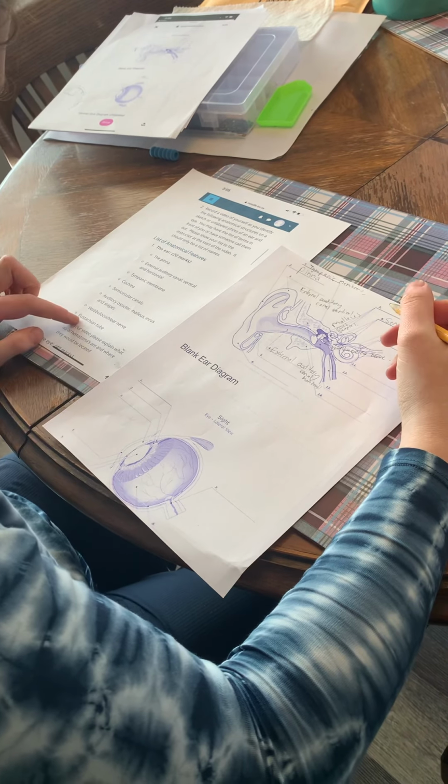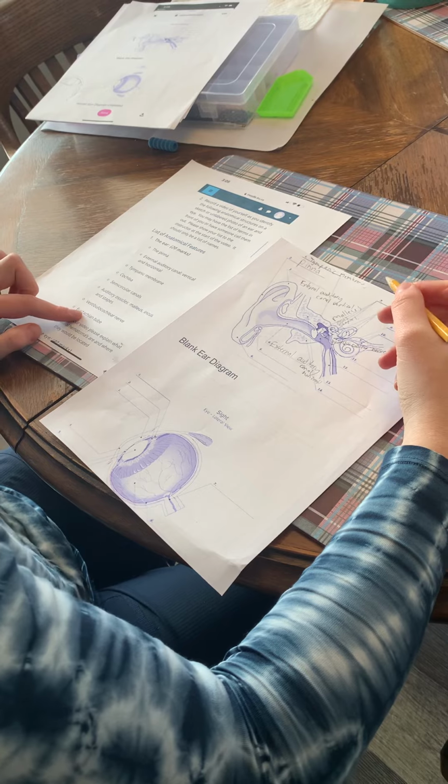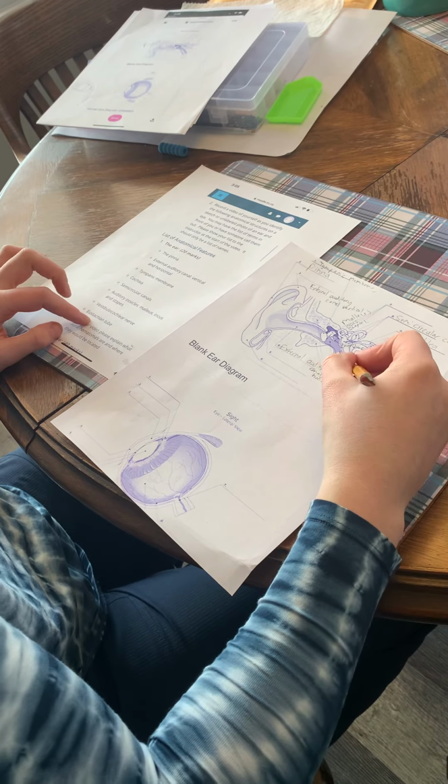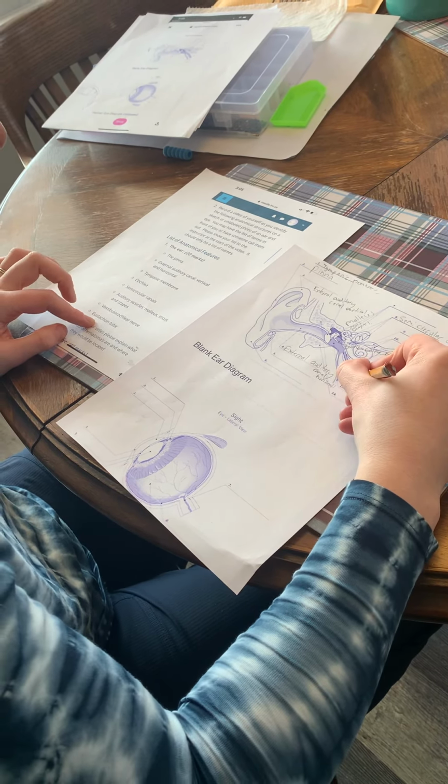Okay, and then we have the eustachian tube. The eustachian tube is right here. It's actually labeled number 12.